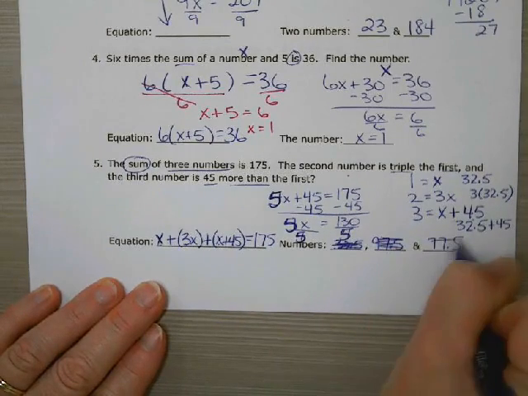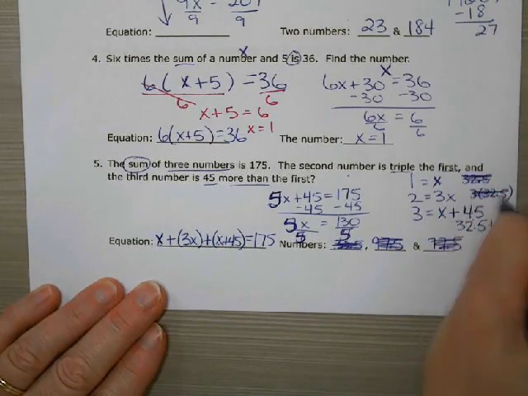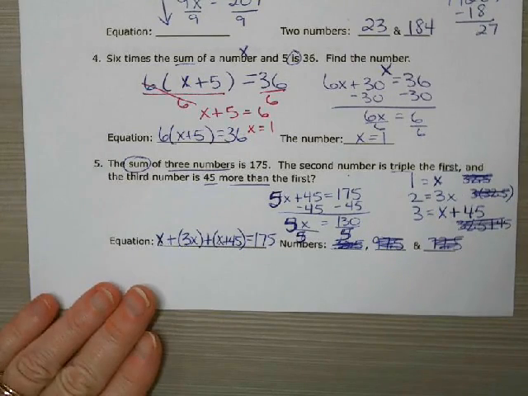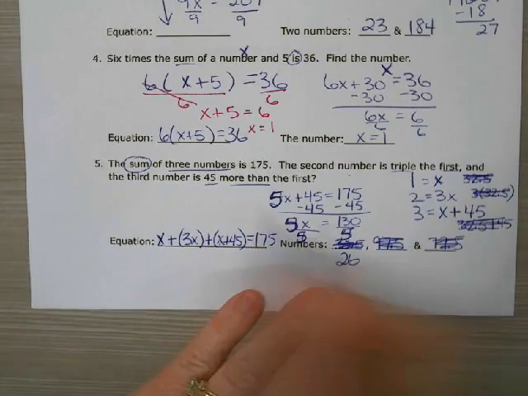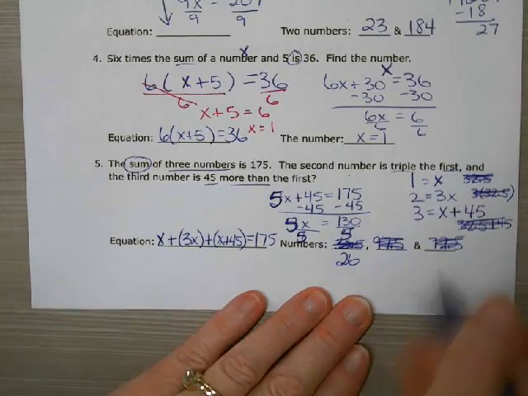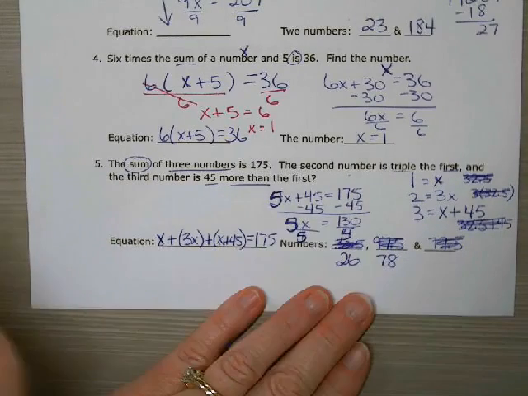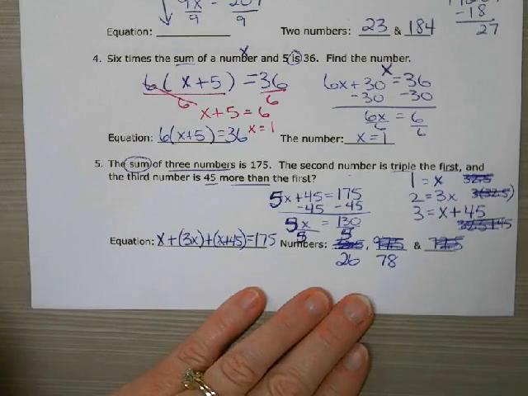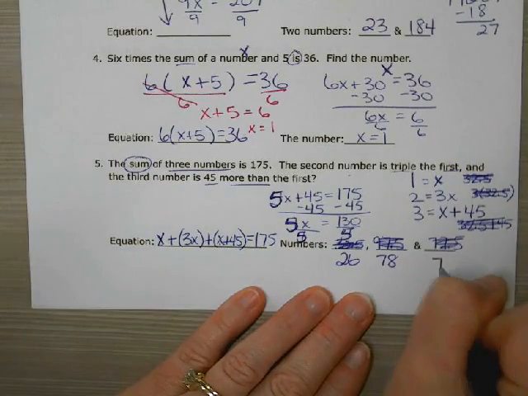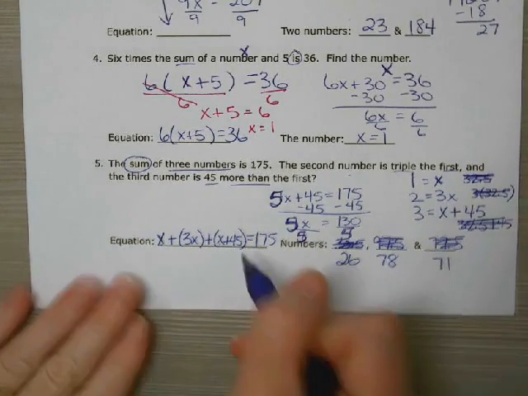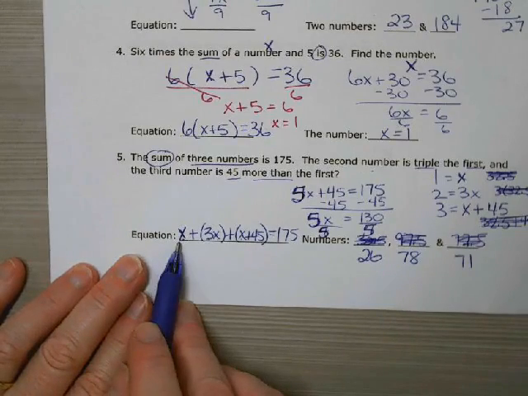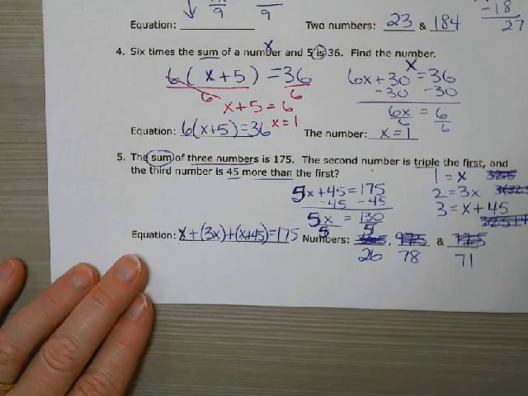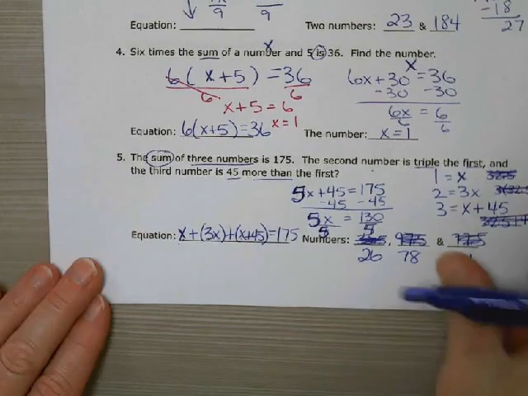So it's not going to be 32. Say 130 divided by 5 is 26. That makes much more sense. 3 times 26 is 78. And then 26 plus the 45 gives us 71. So my three numbers are that. I missed an x, so 3x plus an x is 4x, but plus this other x should be a 5x instead. All right.